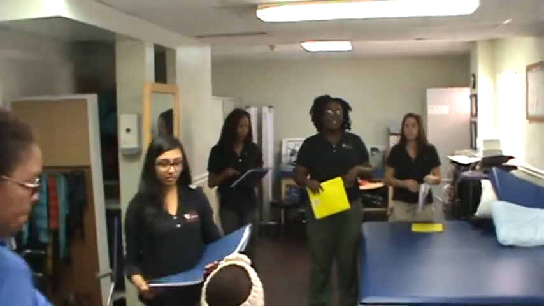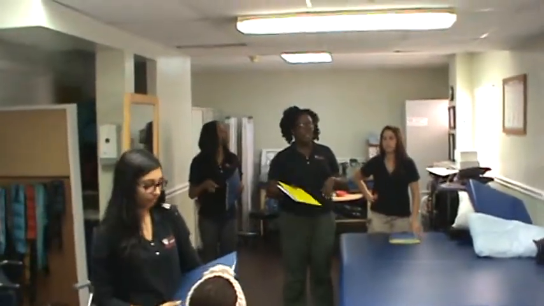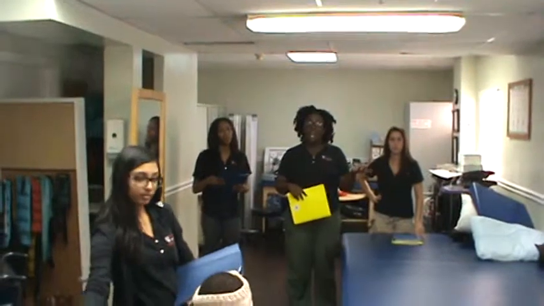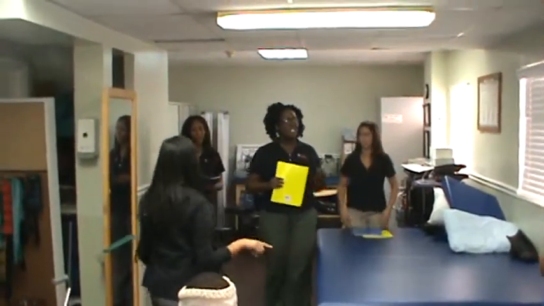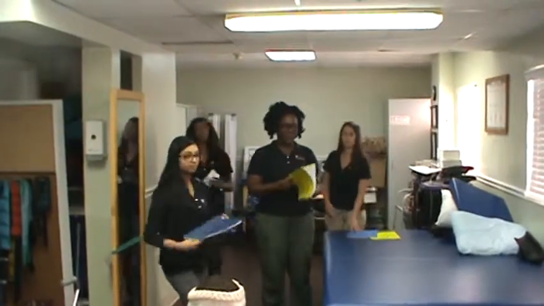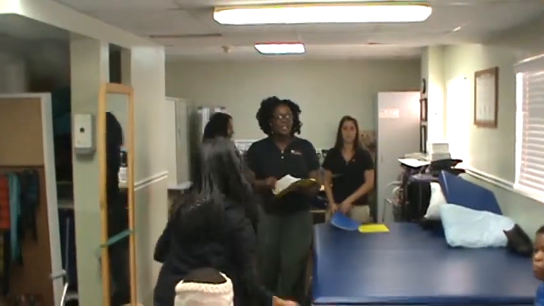We're students from Berry University. And as part of our graduate project, we've created a manual implementing PNF patterns and techniques with meditations to help reduce spasticity in post-stroke clients. So Rada's passing out the manual.